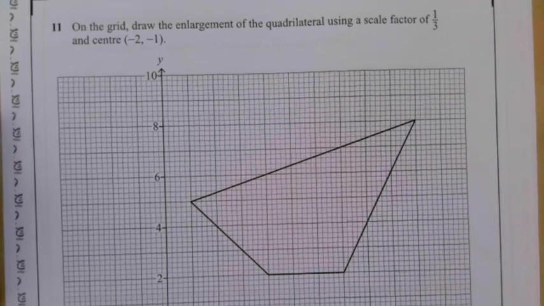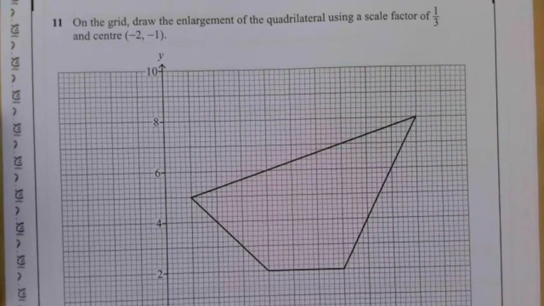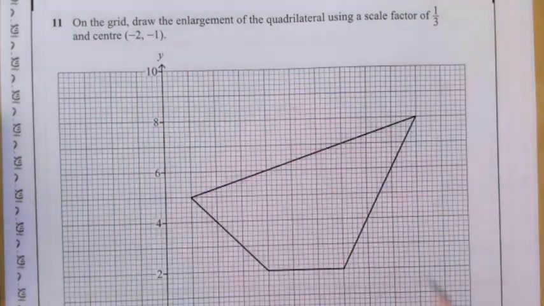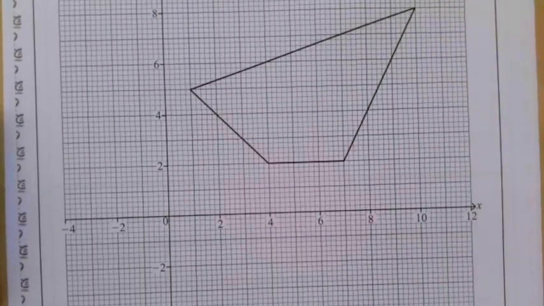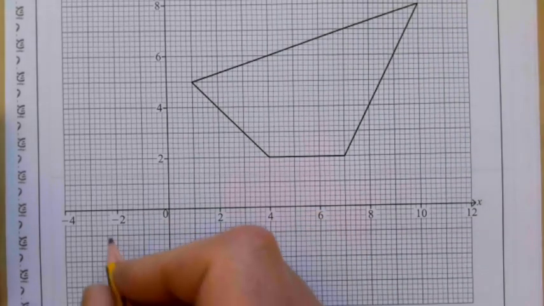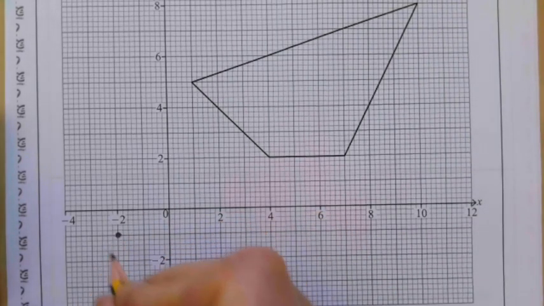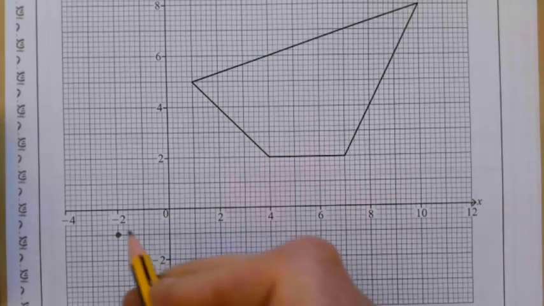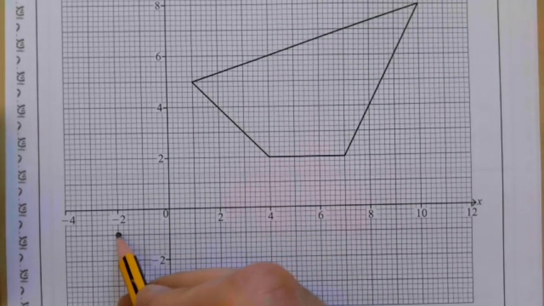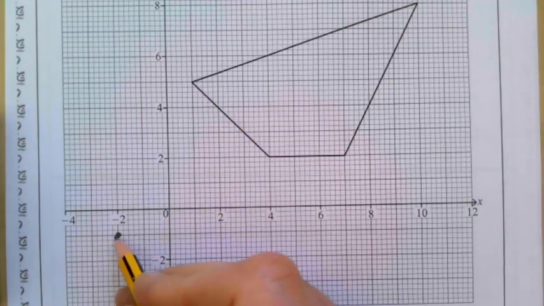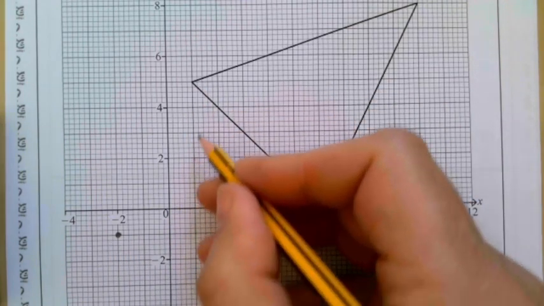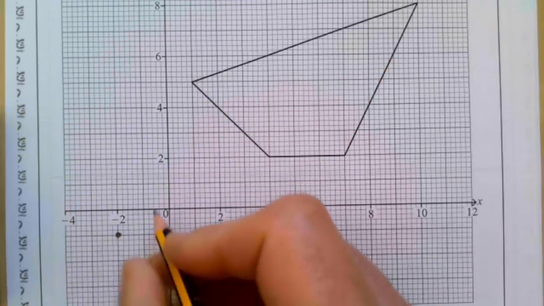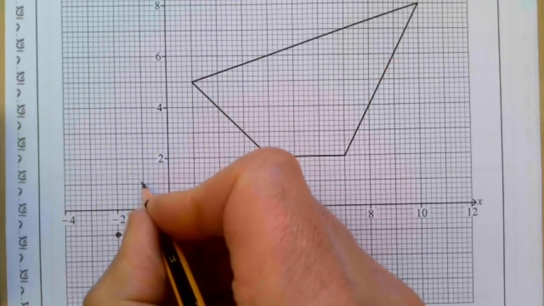On the grid, draw the enlargement of the quadrilateral using a scale factor of 1/3, and the center of enlargement is minus 2, minus 1. So minus 2, minus 1 is here, and my scale factor of enlargement is going to be 1/3, so it should be getting kind of 3 times smaller-ish. To get from here to this corner here, it's across 3 and up 6. So instead of going across 3 and up 6, I want to go across 1 and up 2.